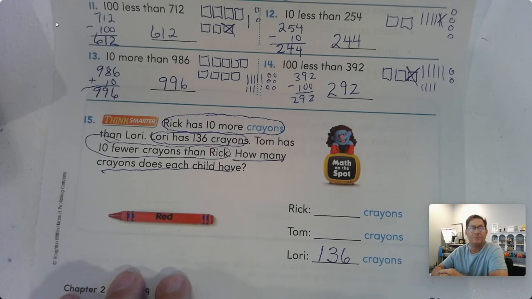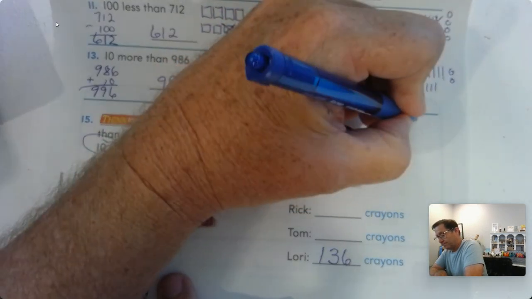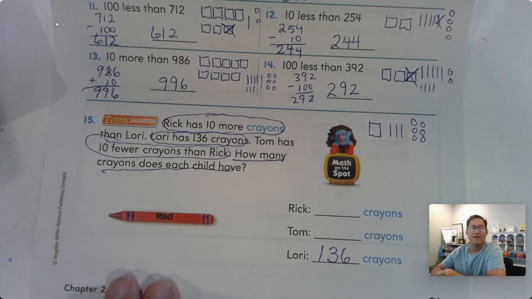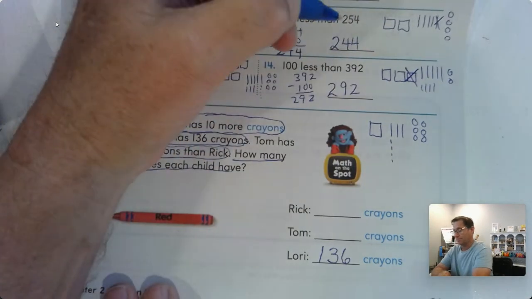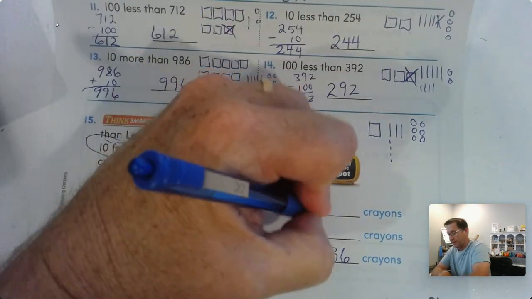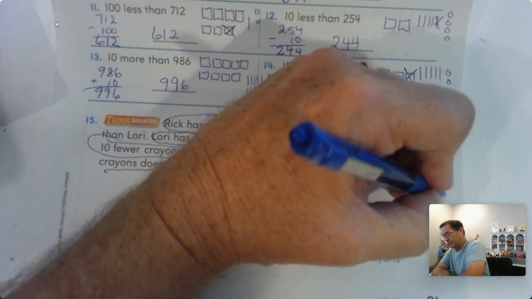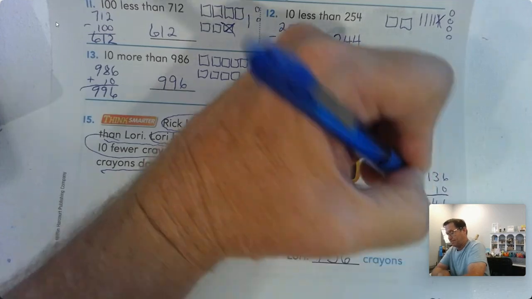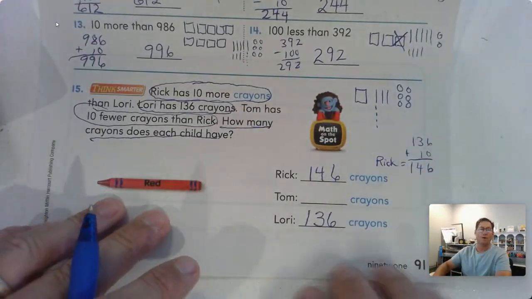All right, Rick has 10 more crayons than Lori. So she has 136. He has 10 more crayons. That means add a 10. All right, so Rick has 146. 136 plus 10. Right? Okay, so all we did was say Rick has 10 more.